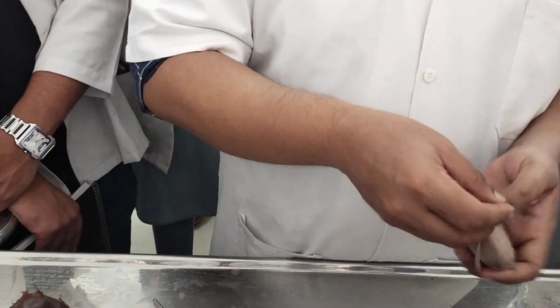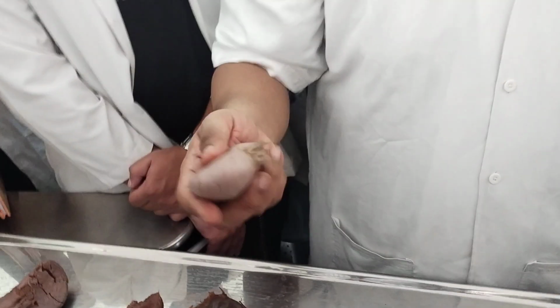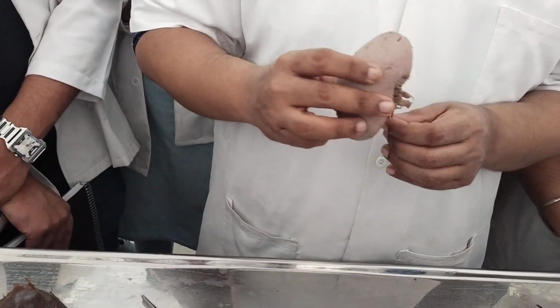Then the kidney is again minimum demonstration, maximum theory. So see, the first thing is, when they ask about the kidney in the spotting, you should always be able to correctly tell the side. If you make the side wrong, everything becomes 0. They won't award you any mark. Okay.